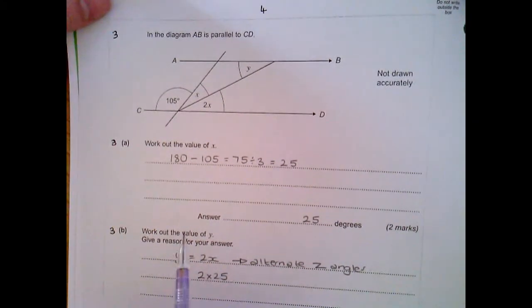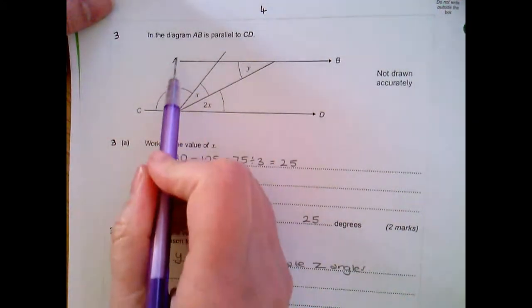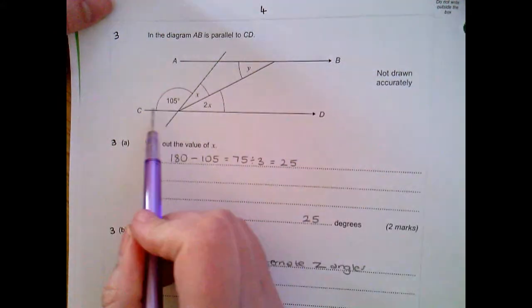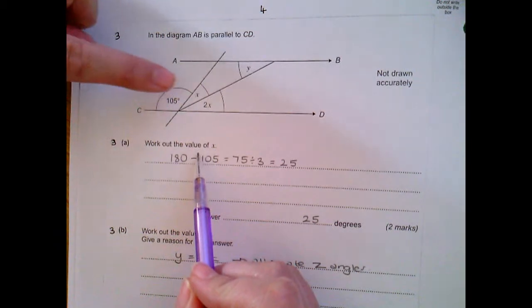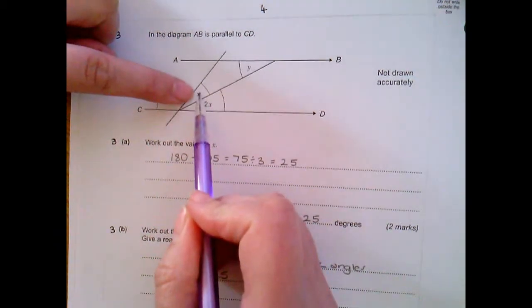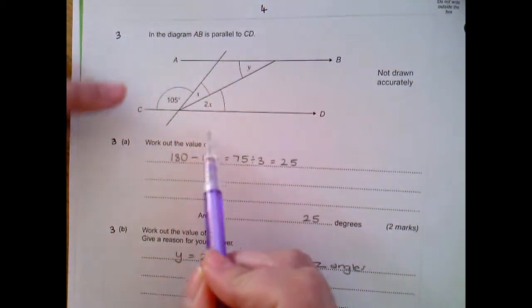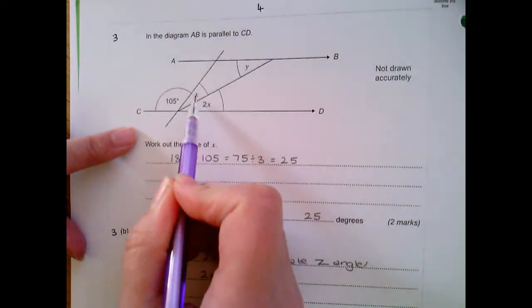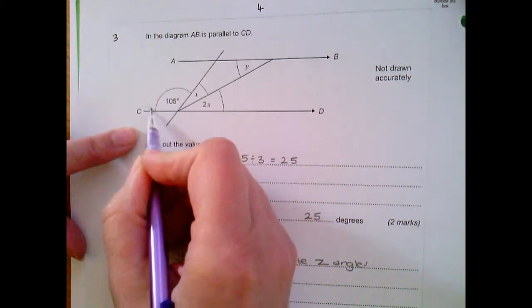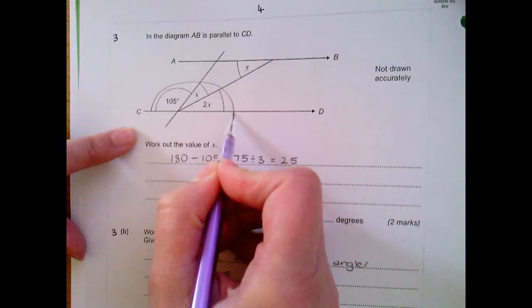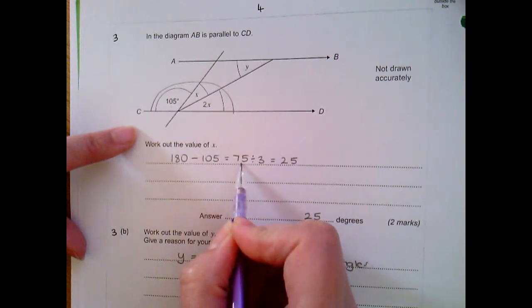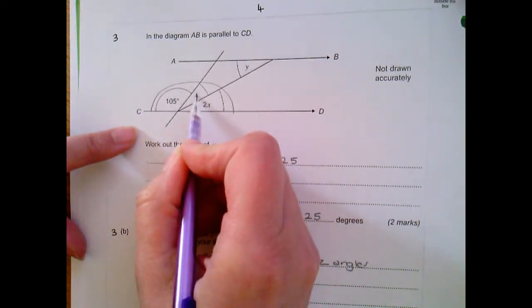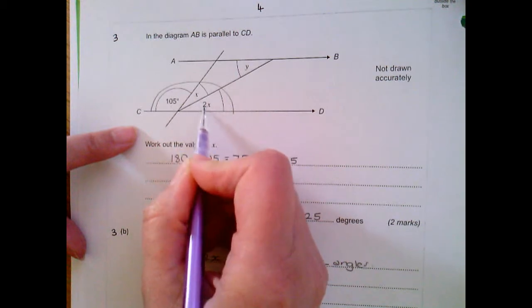Number 3, in the diagram AB is parallel to CD. Work out the value of x. So we're looking at this bit here, and 2x, x and 105 make a straight line there. They make a 180 straight line. So if you do 180, take off the 105, that will leave you with 75 for the 2x and the x. So that's 3 x's altogether there.